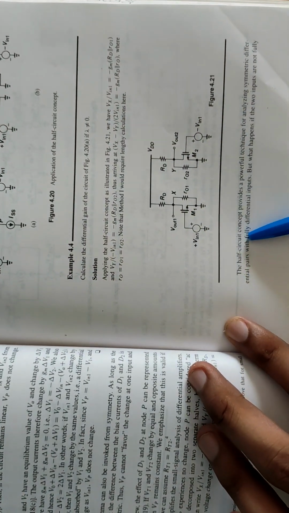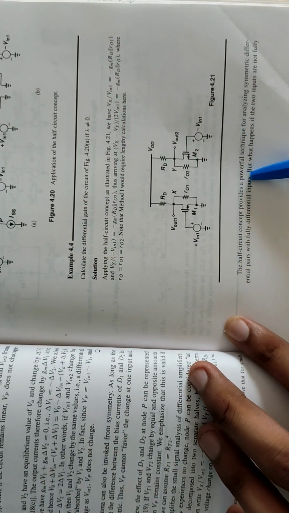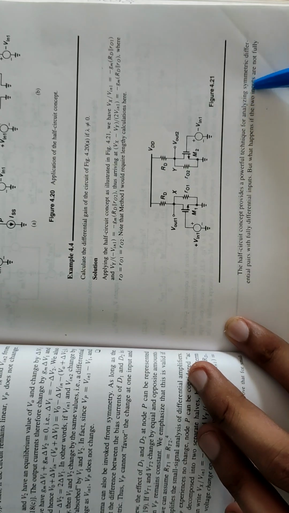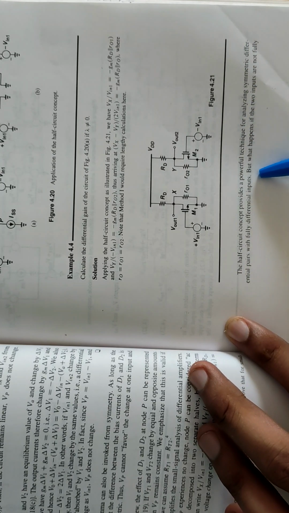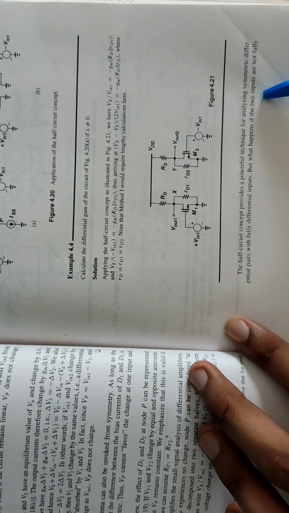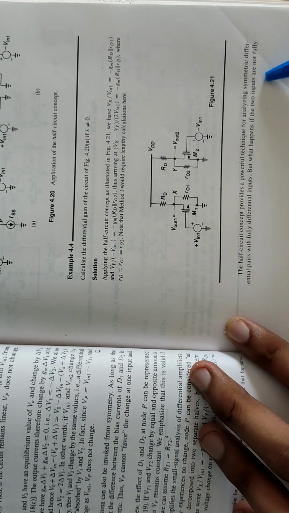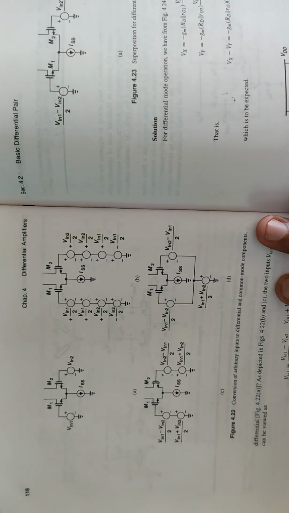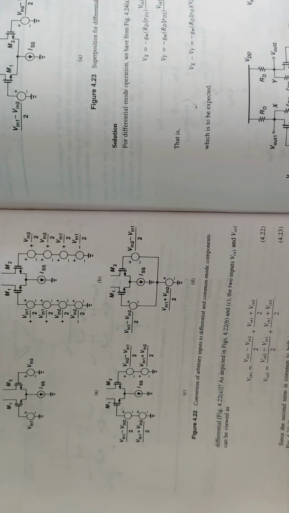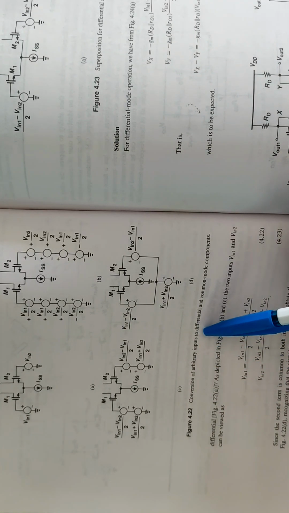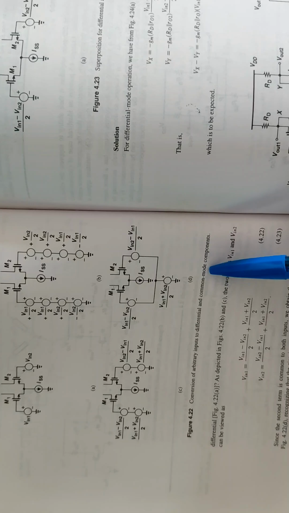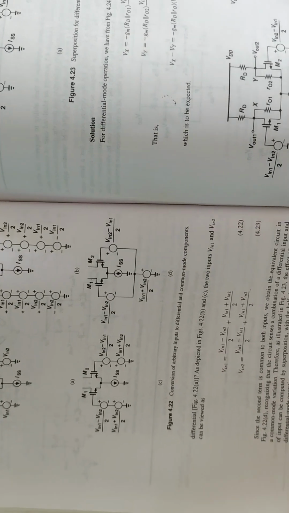The half circuit concept provides a powerful technique for analyzing symmetric differential pairs with fully differential inputs. But what happens if the two inputs are not fully differential? Here you can see in this figure conversion of arbitrary input to differential and common mode components.